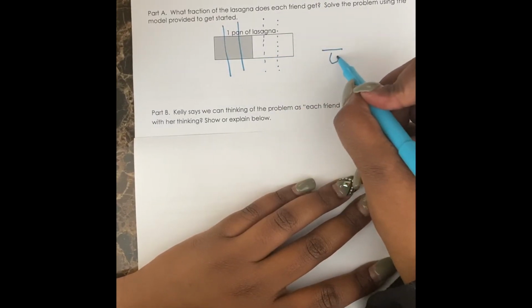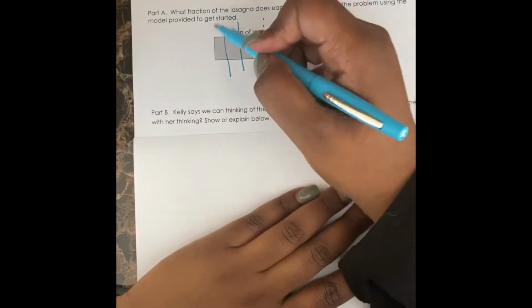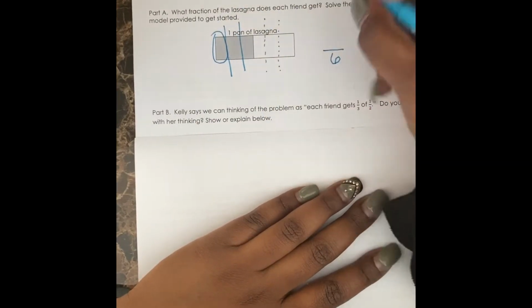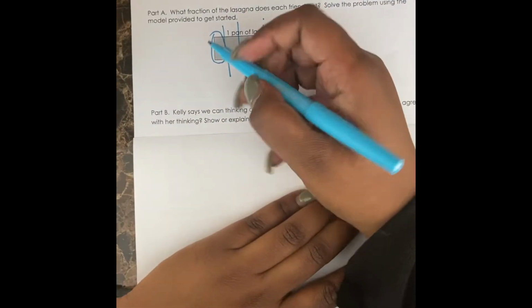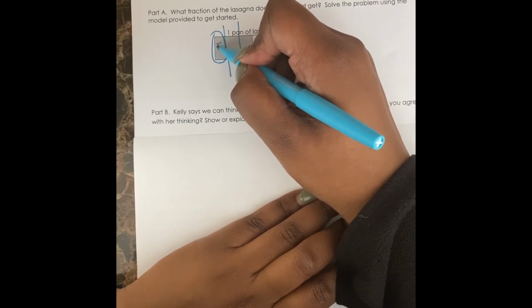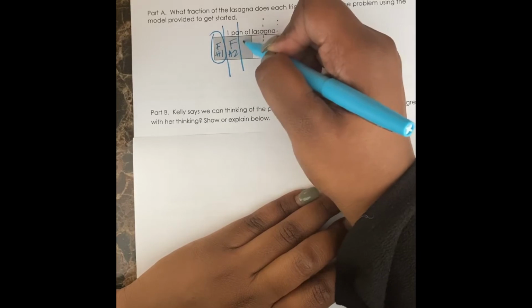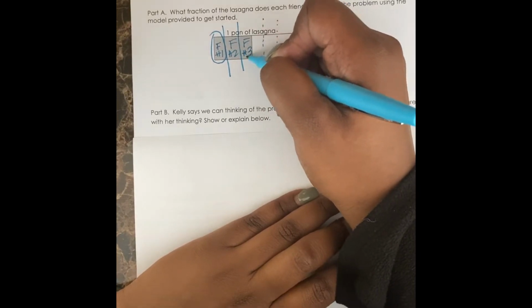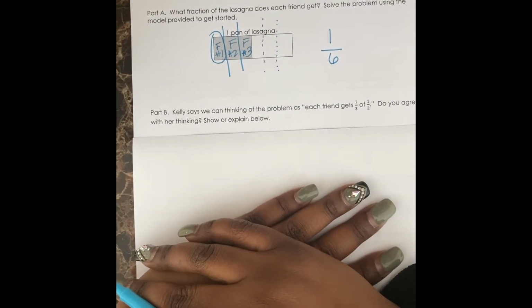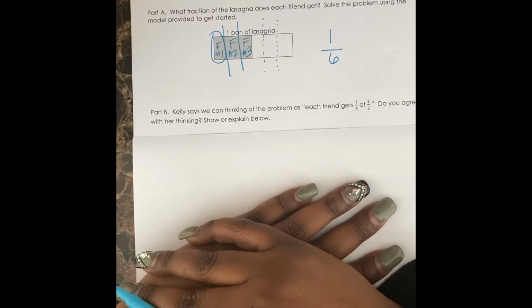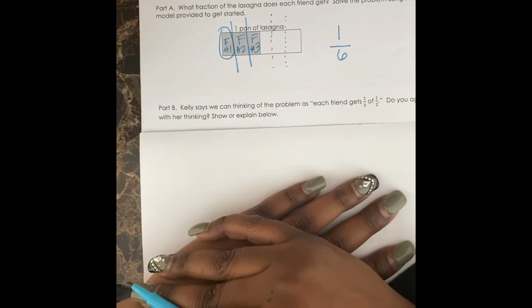Our new denominator becomes 6. Each friend will get 1 part of that 6. So this is for friend number 1. This is for friend number 2. And this is for friend number 3. So each friend will get 1/6 of the lasagna.